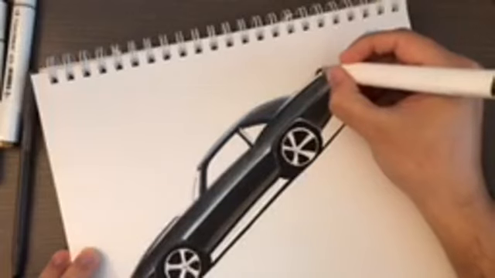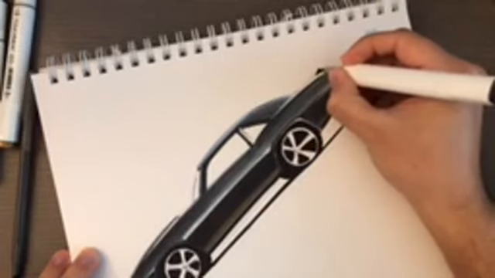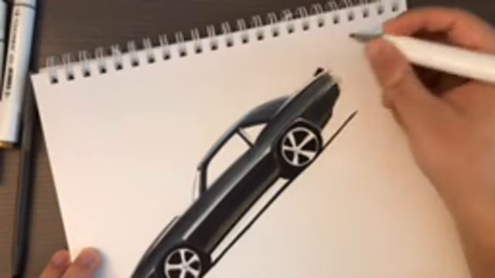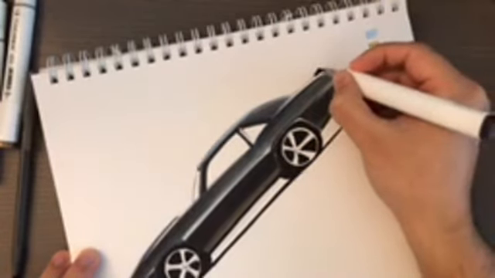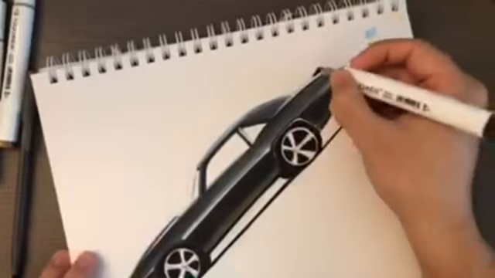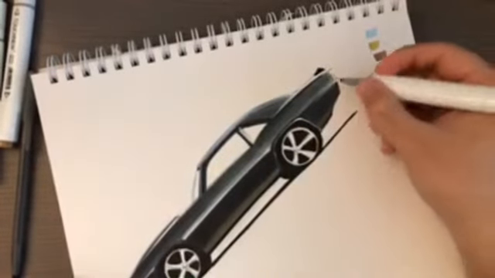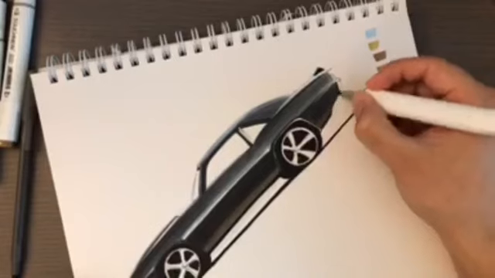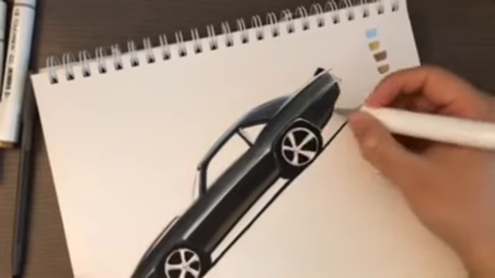Also add some cool little shading to this massive downforce wing at the rear. What is this? Cool Gray 9. Okay.